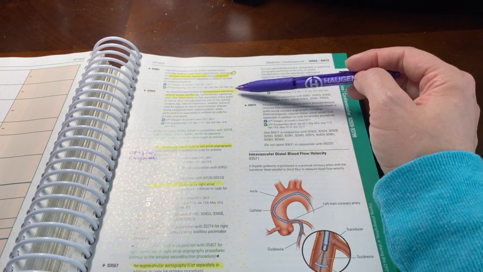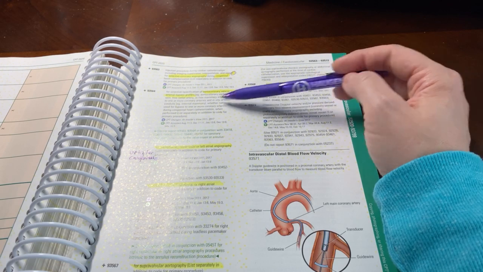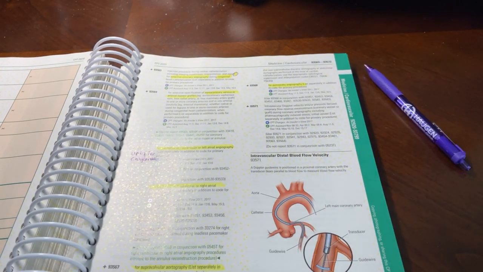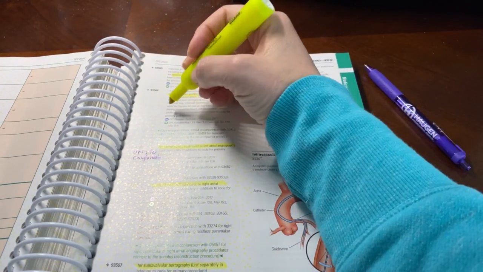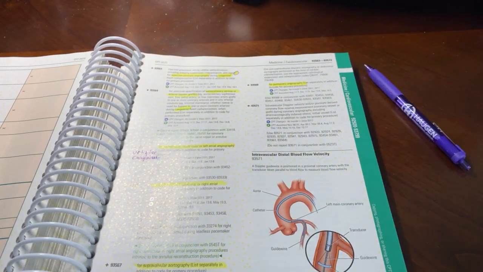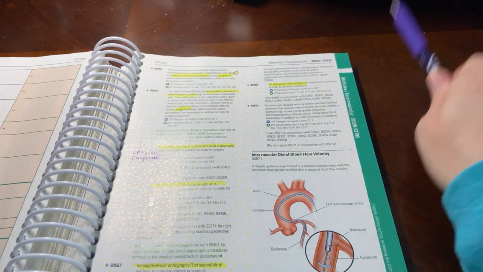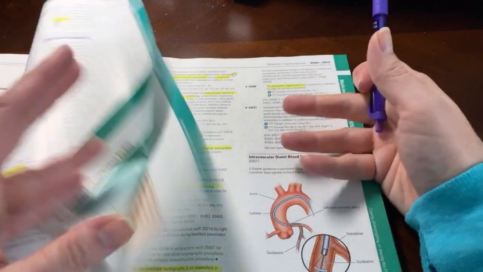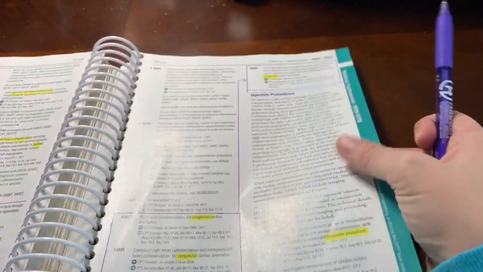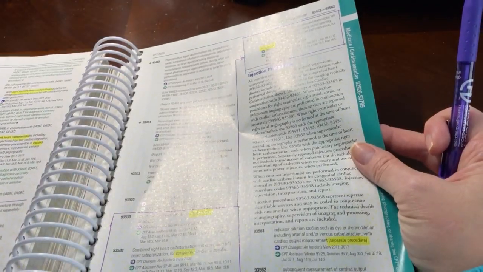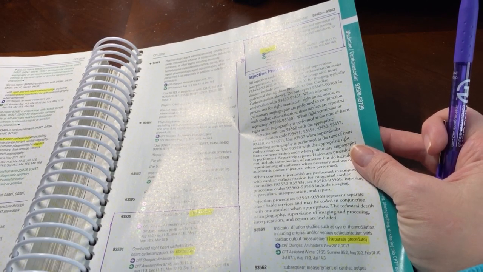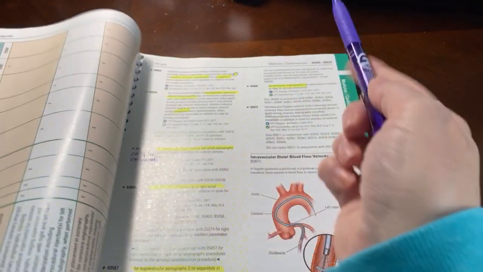Actually, wait. Yeah, it does say congenital. So 93564. This is the same code as 93455.